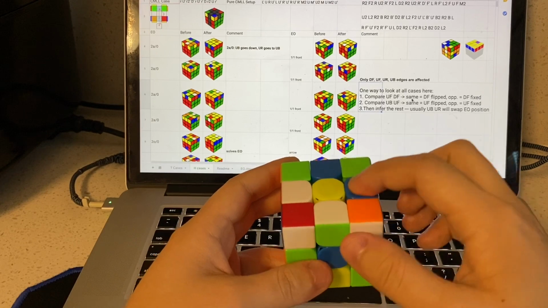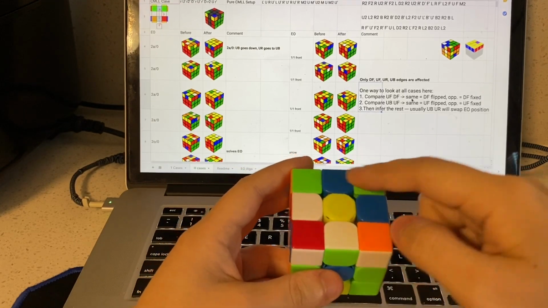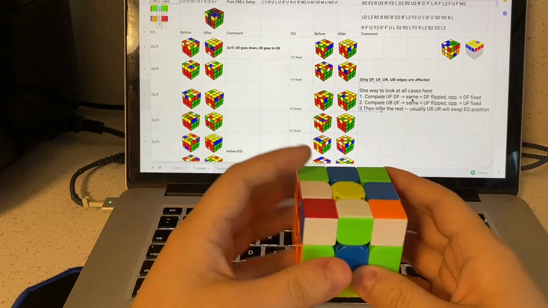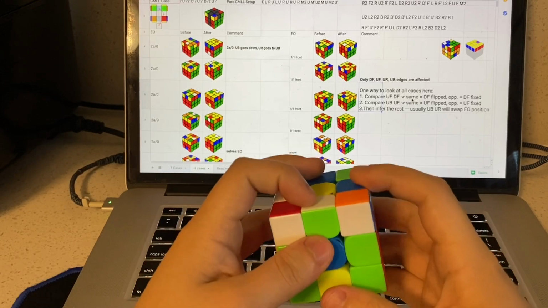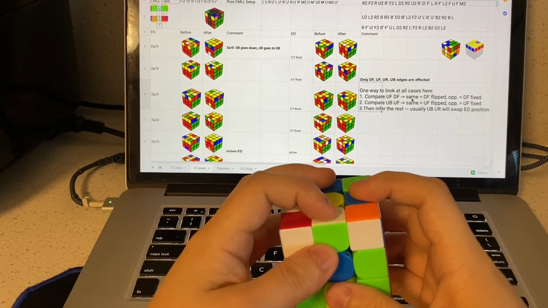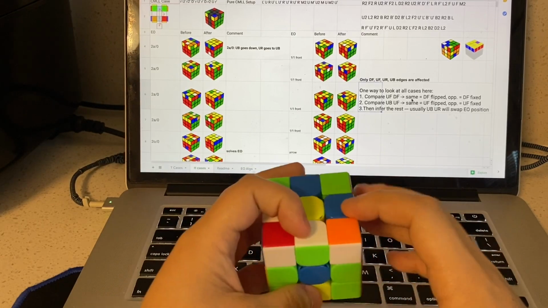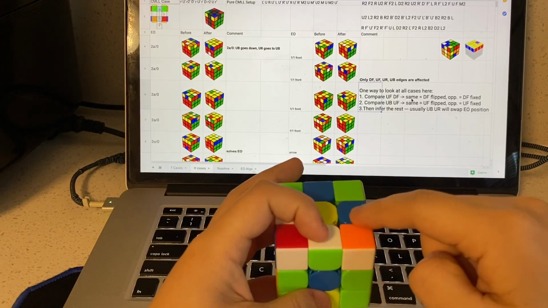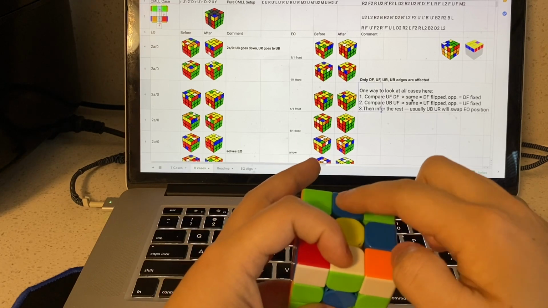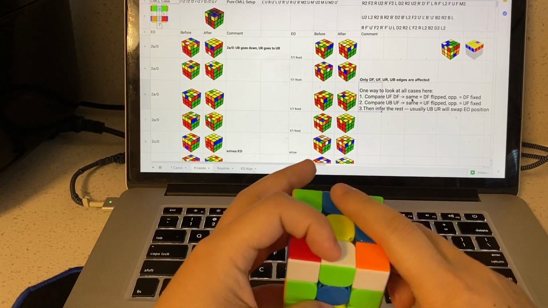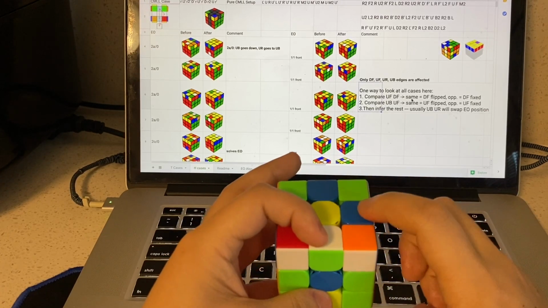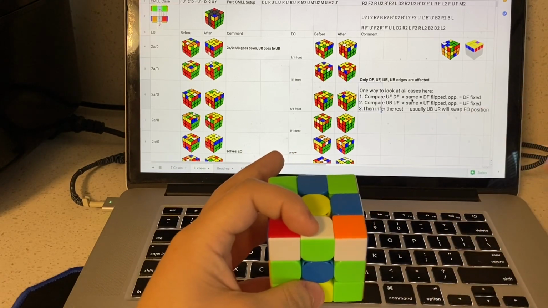But anyways, the third rule is about inferring the rest of the pieces, because look, there are only 4 edges that are affected by the CML, like I talked about before, and we already figured out 2 of them by the rule, and then all that is left is UB and UR. And since the arrow chart tells us this goes here, we can condense this to a rule that usually UB and UR will swap EO position.